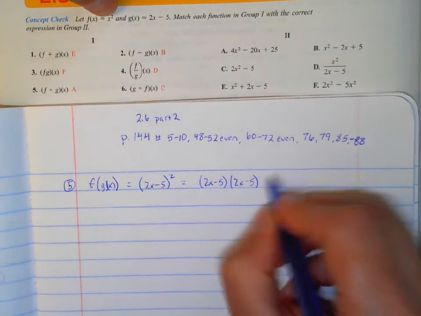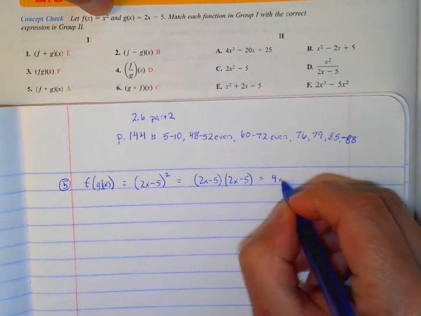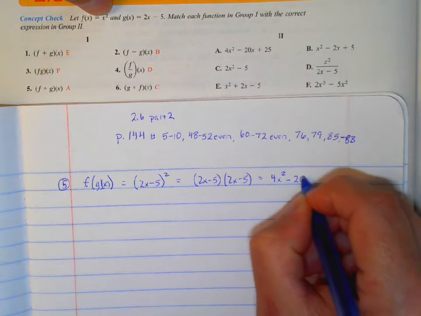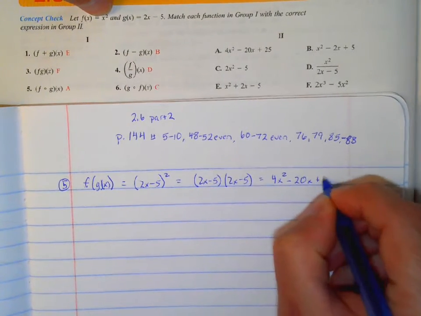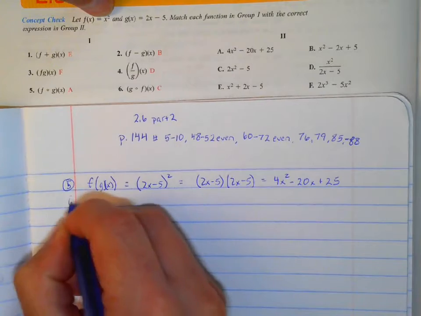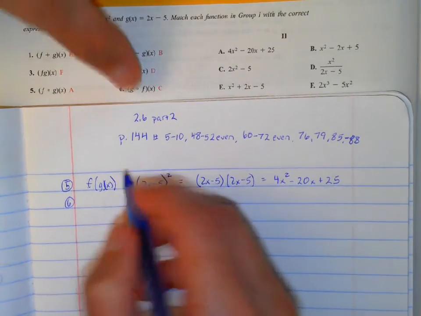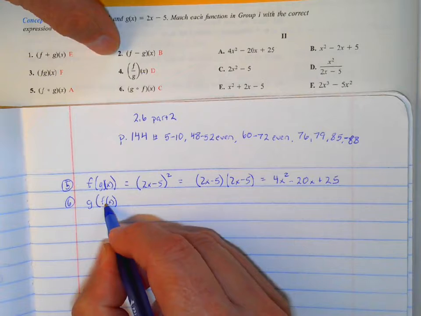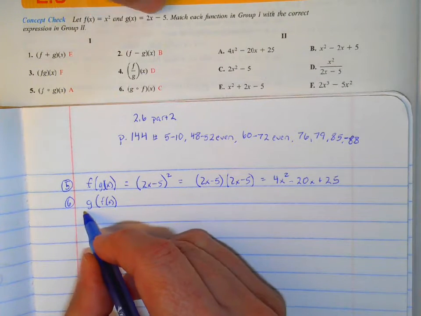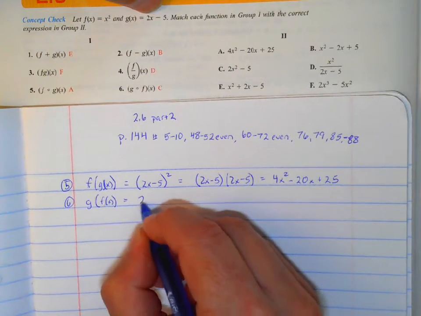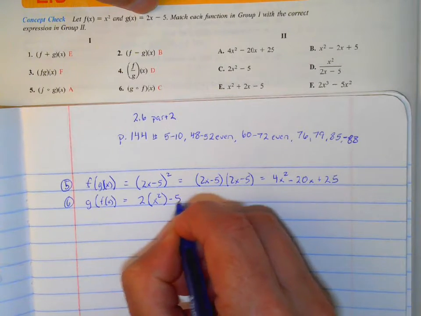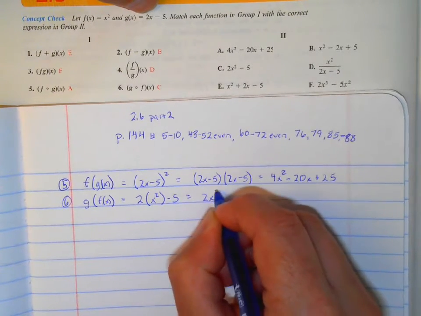Double distribute, algebra 1 stuff. 4x squared minus 10x minus 10x, minus 20x together, and plus 25. Number 6, we're finding g of f of x. So now we're taking the f function and plugging it into the g function. So we have 2, and then we're plugging that in there for that, which is 2x squared minus 5.